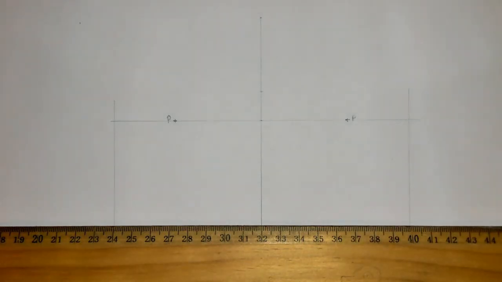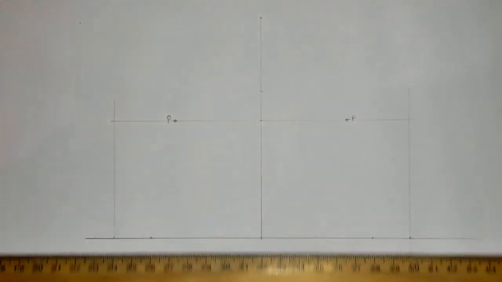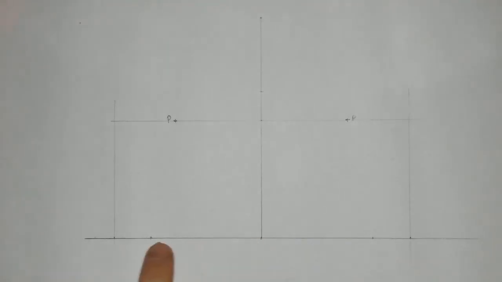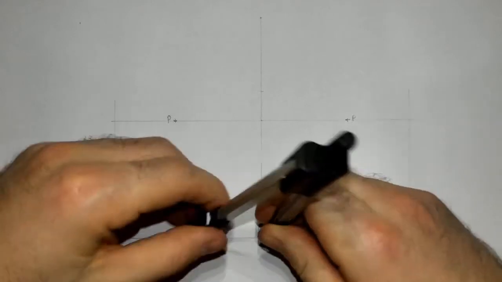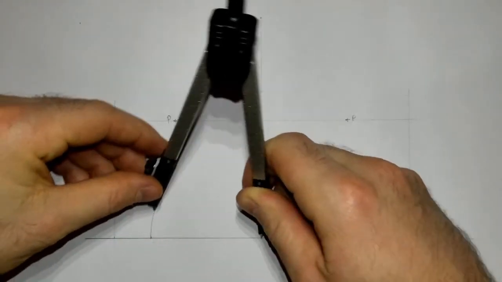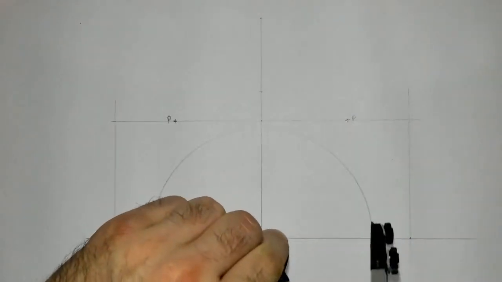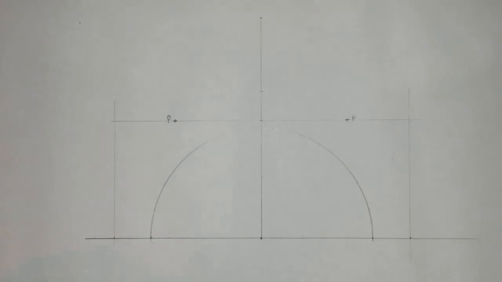The next step is to work backwards to find our major axis. I'm given the minor auxiliary axis, which is from here to here, 60 millimeters. So I put in my minor circle, my minor auxiliary circle. We can see the minor auxiliary circle there.